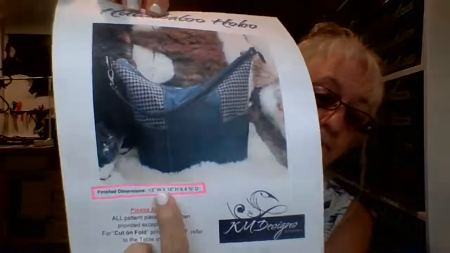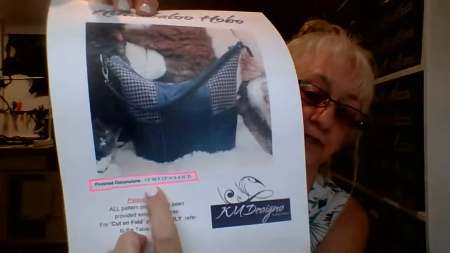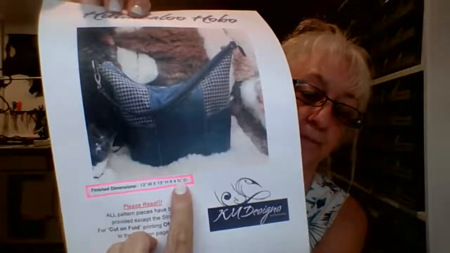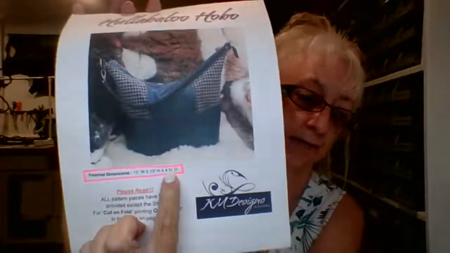First thing, I'm going to use my hullabaloo as an example. As we go through this, I will have sticky notes on top of measurements and on top of pattern pieces, just because. So first thing you're going to want to do is pick your pattern. And when you do that, you're going to need the finished dimensions on the pattern. This one happens to be 13 inches wide by 13 inches high by 4 3/4 inches deep.